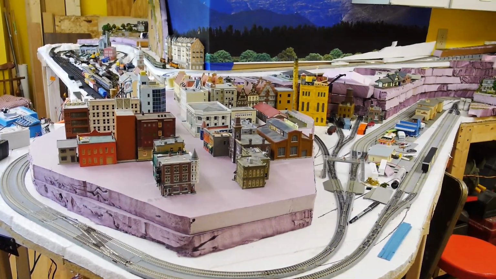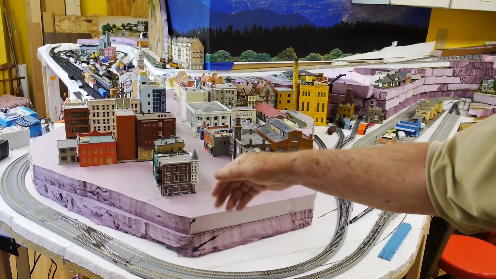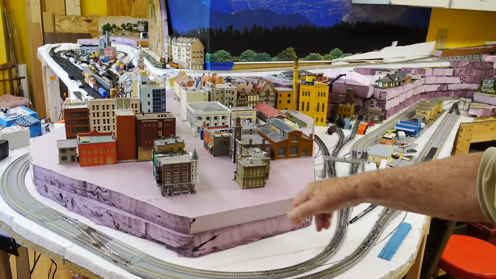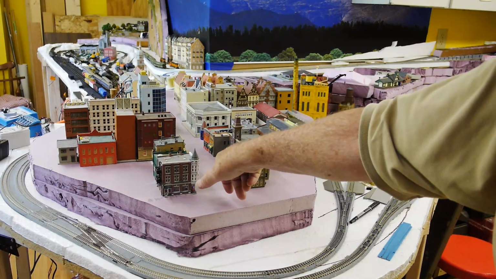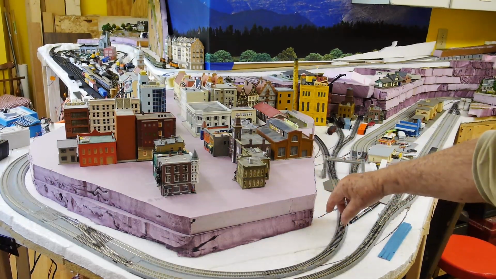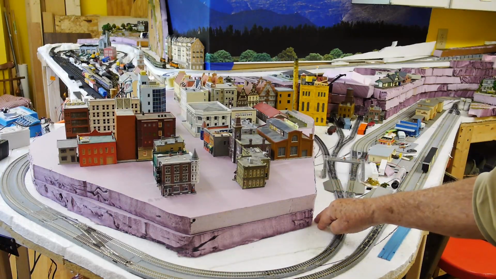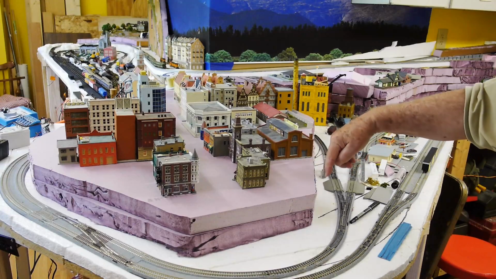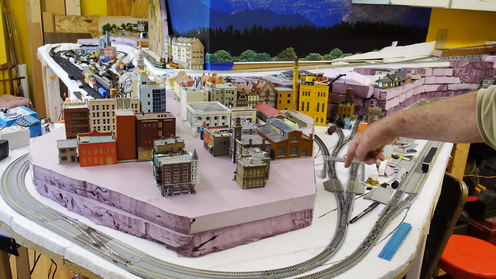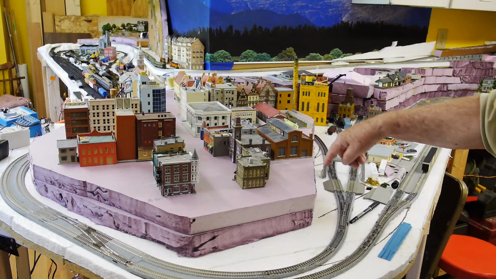This area right in here, my plan is that this will still come out a little more, and then the road, well, I'm not sure exactly how it's going to come down, and it's going to be at grade level down here. And I'm going to do a little more cutting so that the road will actually turn and cross the tracks right here.